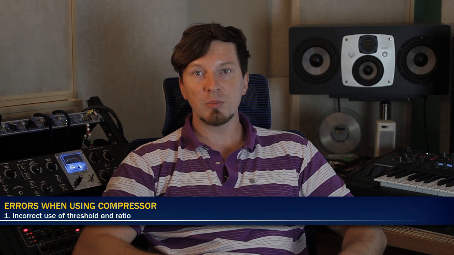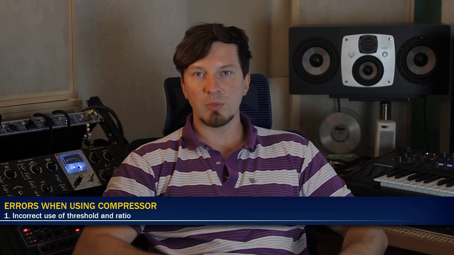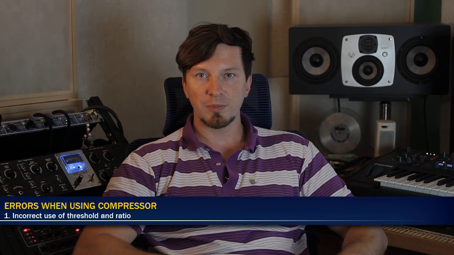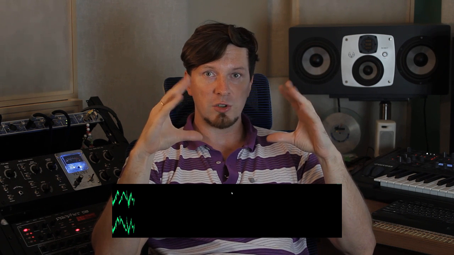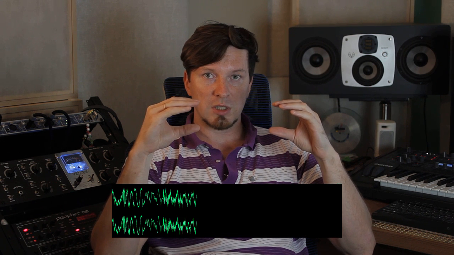Let's consider the most common mistakes when using the compressor. Mistake 1. The most common mistake: overcompression or incorrect use of threshold and ratio. Let's imagine that a speaker woofer moves when it receives a signal. Many peaks give us a strong wobble of the speaker woofer. This is punch. If we compress the signal, the woofer gets stuck. It doesn't work, punch is lost, breathing in the track is lost.